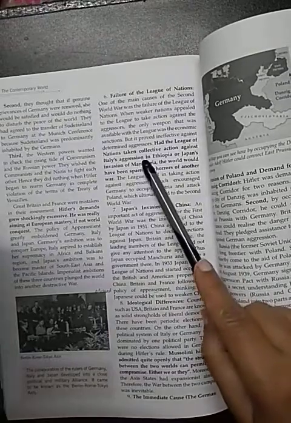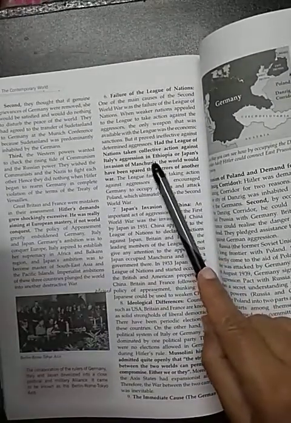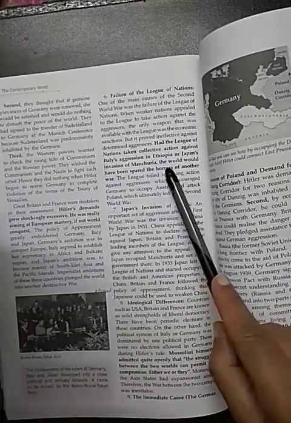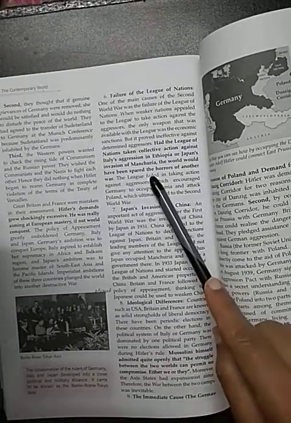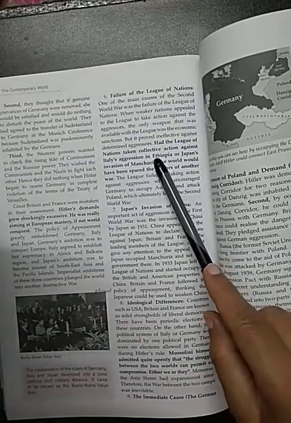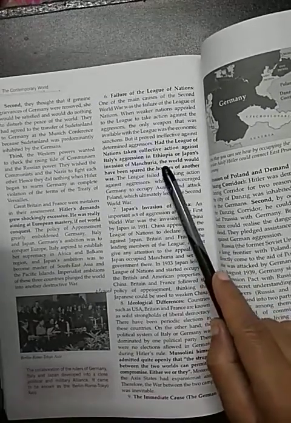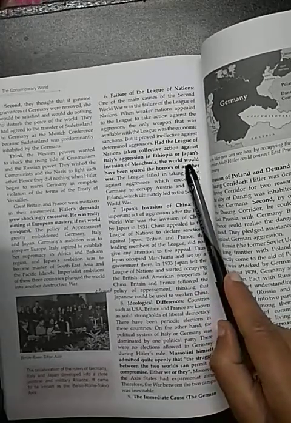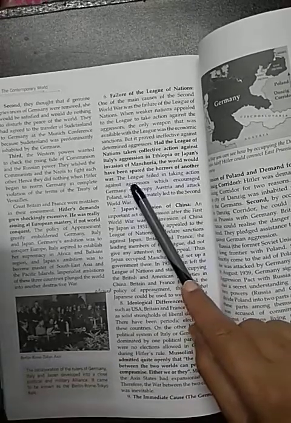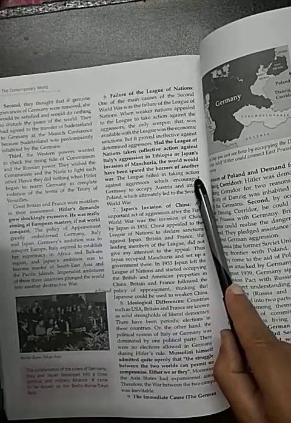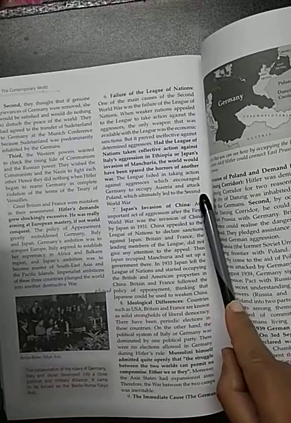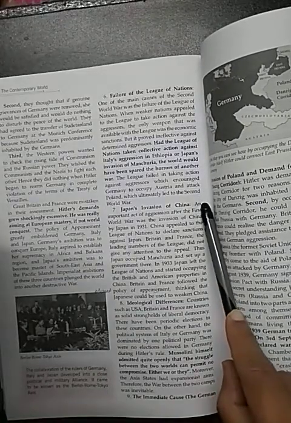Had the League of Nations taken collective action against Italy's aggression in Ethiopia or Japan's invasion of Manchuria, the world would have been spared the horror of another war, because the League of Nations was not capable of putting a check on the aggressive actions. So it means there was the danger of another Second World War. And the League failed in taking action against aggressors, which encouraged Germany to occupy Austria and attack Poland, which ultimately led to the Second World War.